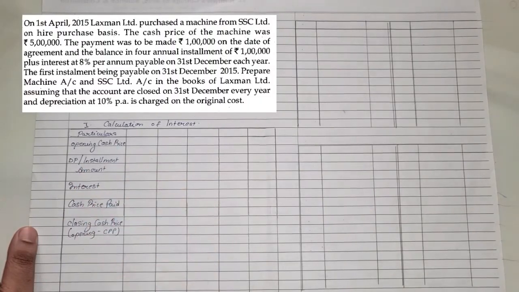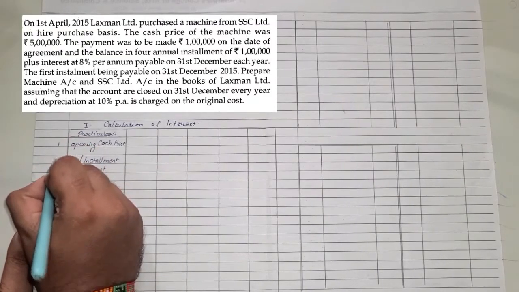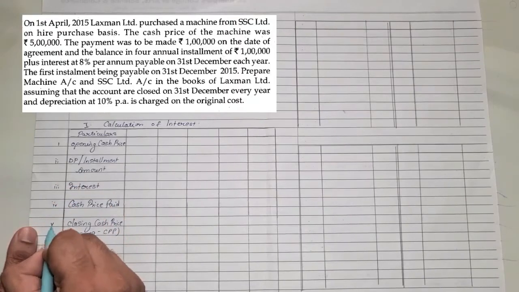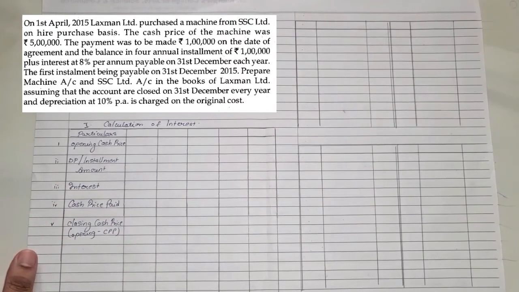So that's the first and the last. This will be the fixed format. If you want, you can number it: 1, 2, 3, 4, and 5. A 5-step working note will be there.